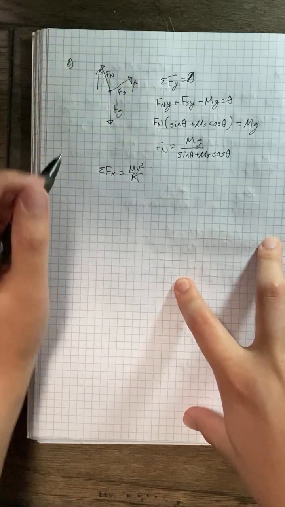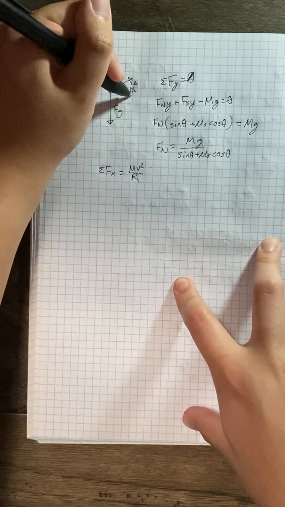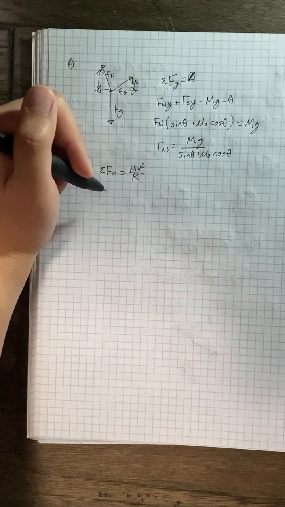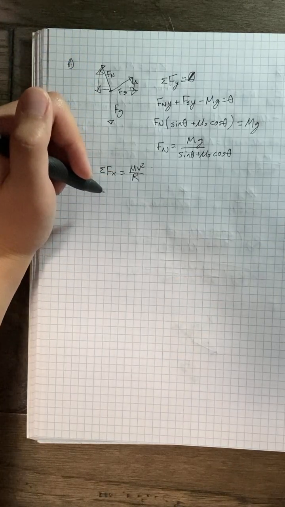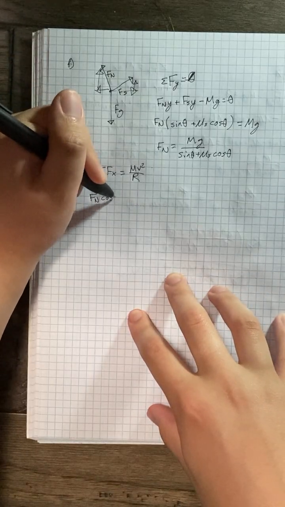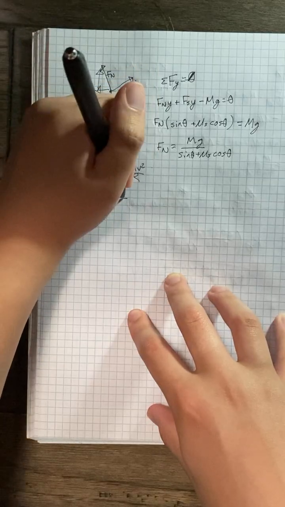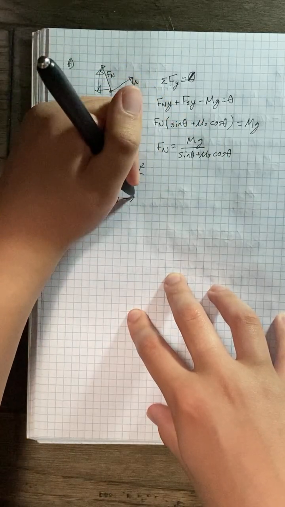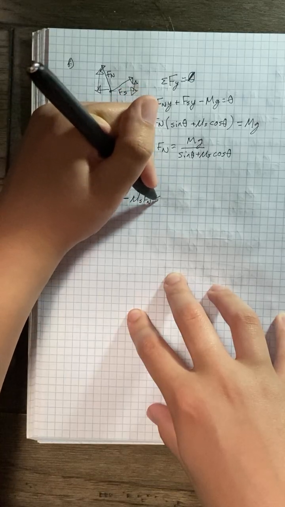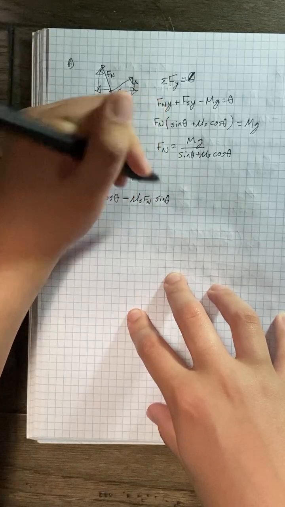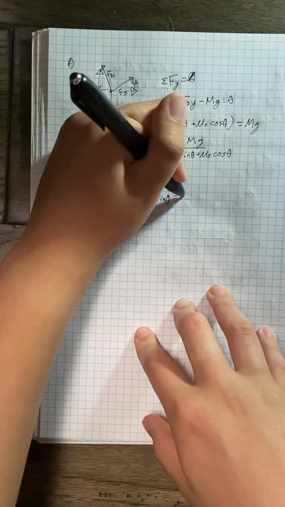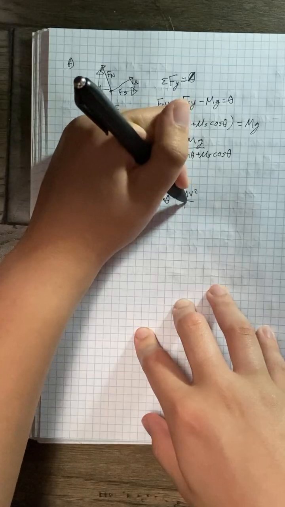This time when you break it up, because they're in opposing x directions, you get the parts of the equations: Fn cosine theta minus, this time, mu s Fn sine theta is equal to mv squared over r.